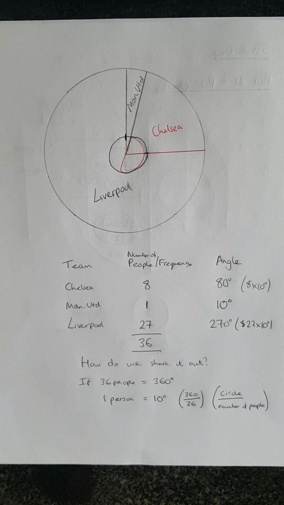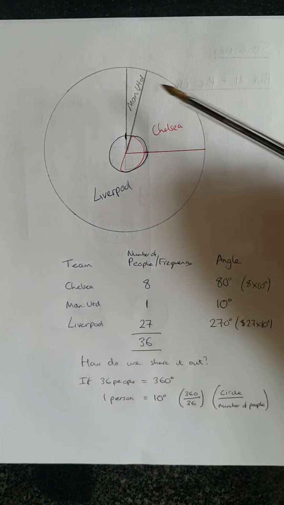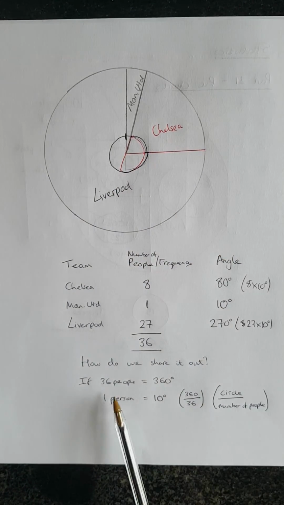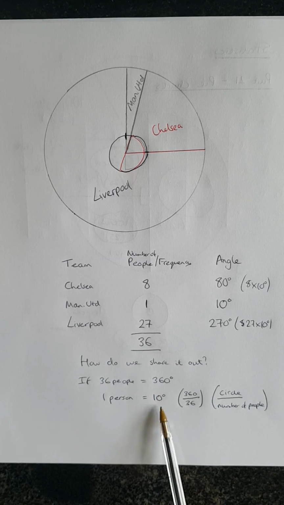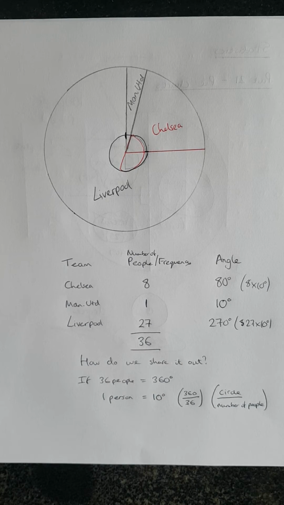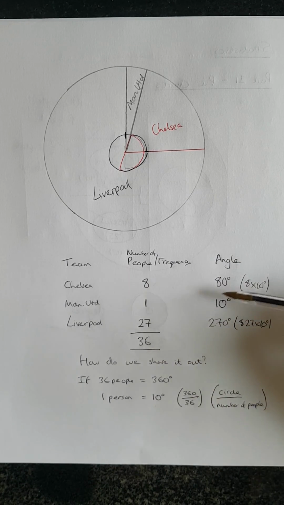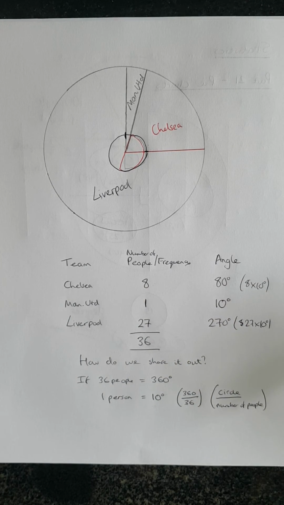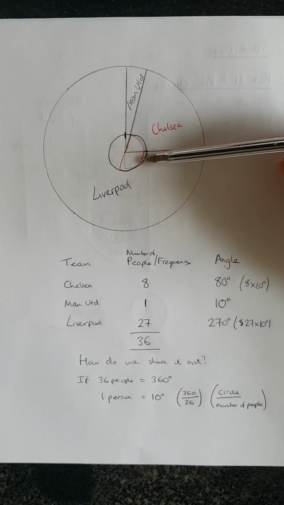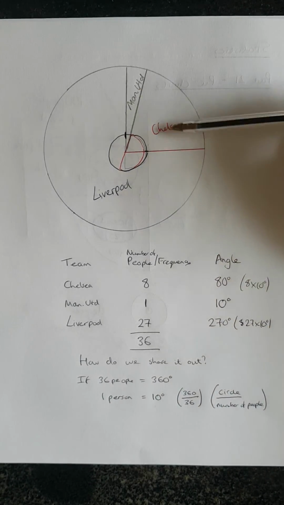So, just a quick recap of where we've got to. We know the full circle is 360 degrees. We do a division to work out how much of the circle one person is. Once we've worked that out, we then use the fact that there are 8 people here, or how many it is, times that by 1 person in degrees to get the total for all those people. Once we've got those numbers, we then take our protractor and we carefully measure out those sections, labelling them.